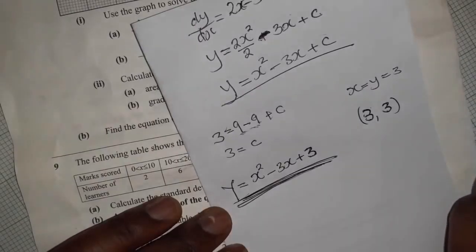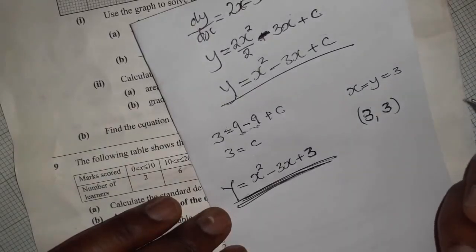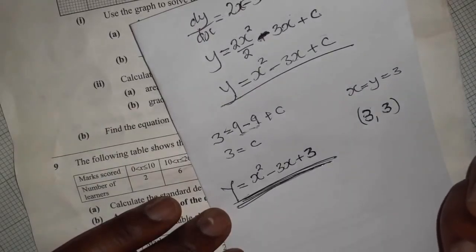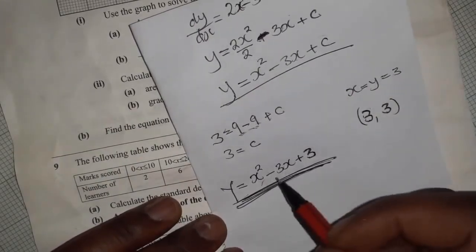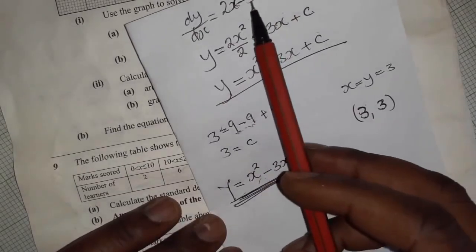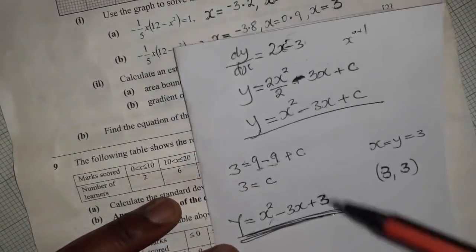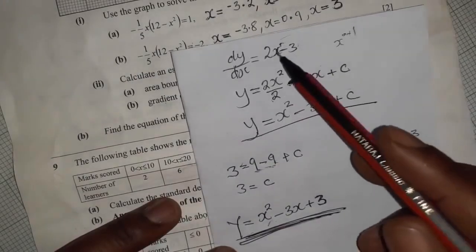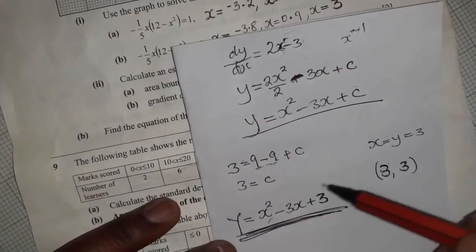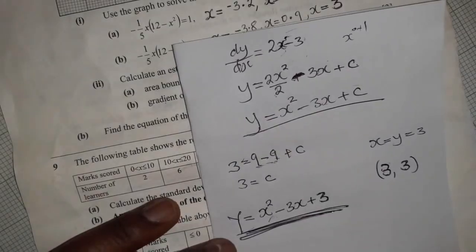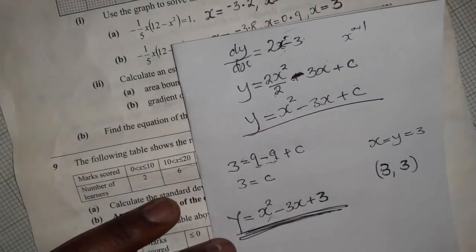This is the equation that you are supposed to write. Are we together? When you differentiate this one, it will take you back to what we have there, because you know the derivative of a constant is 0. We are done with question 8.